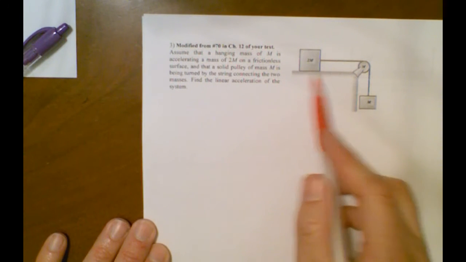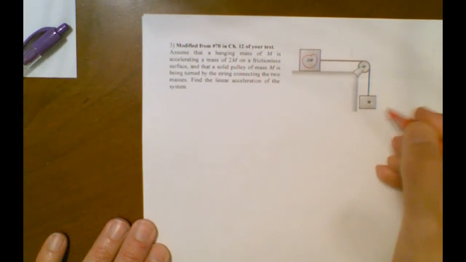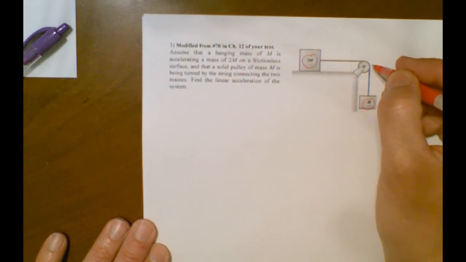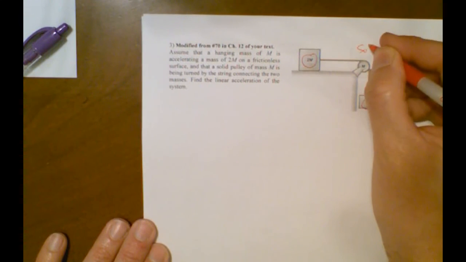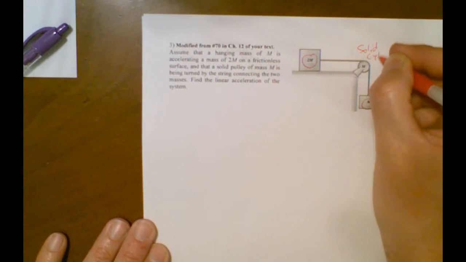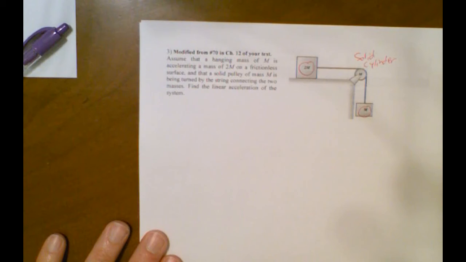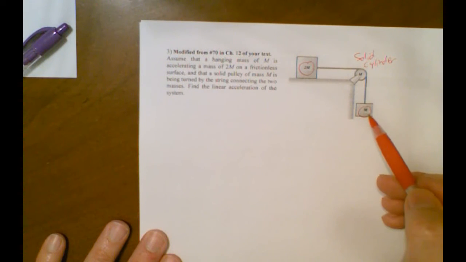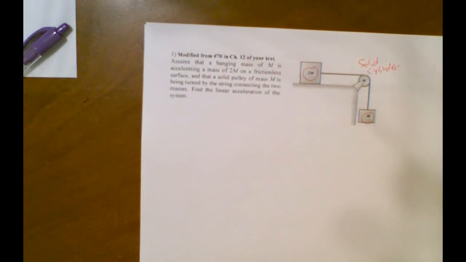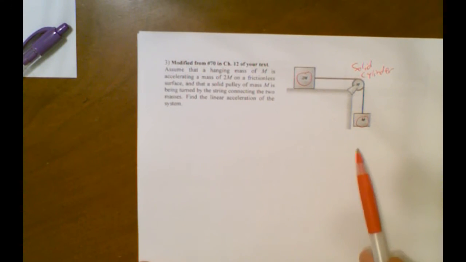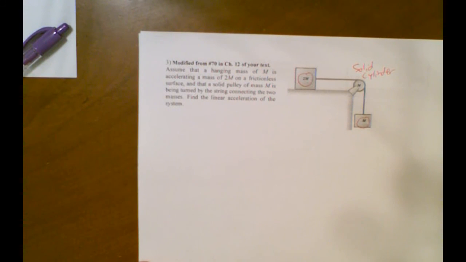So you've got a surface of negligible friction here. You've got a mass of 2m up here, a mass of m down here, pulley, which we're going to assume is a solid cylinder of mass m as well. And so if this pulley had no mass, this is a super easy problem. Acceleration is going to be net force over total mass, so it would be mg over 3m, right? So it would basically be g over 3. But it's not that simple when we have something like this.